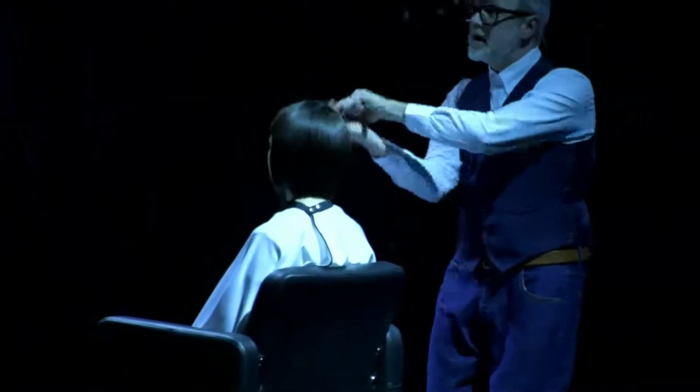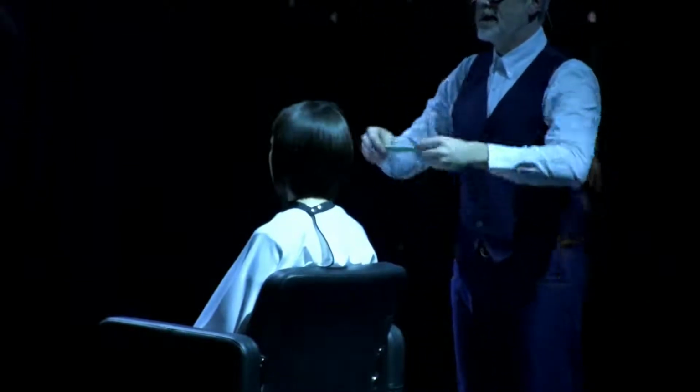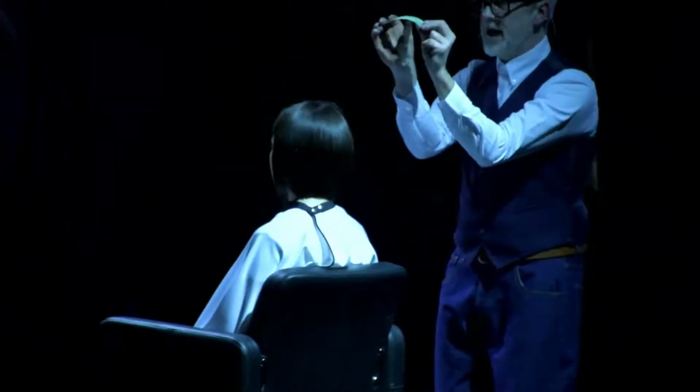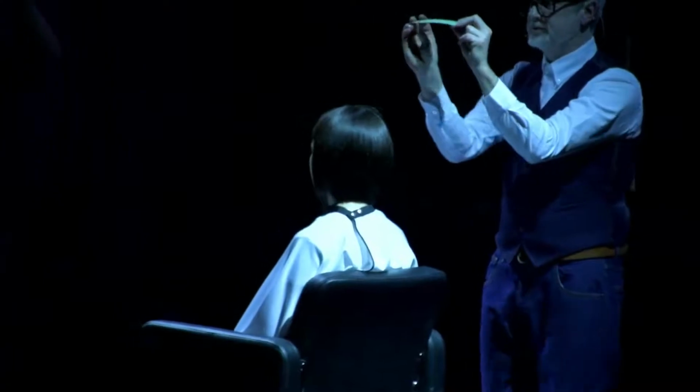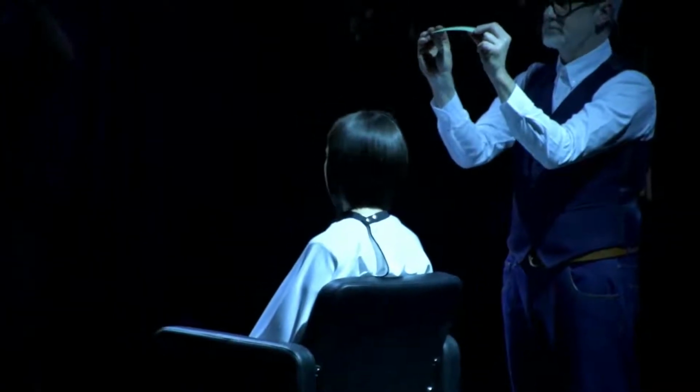I imprint it in my mind. And then I repeat that. And as I go through, I lift back up, and anything that hangs underneath the comb, I cut off.